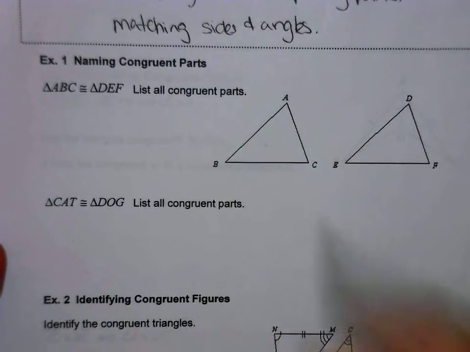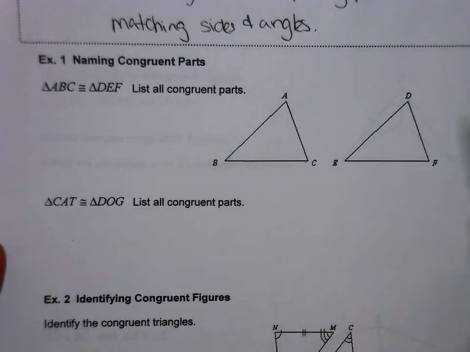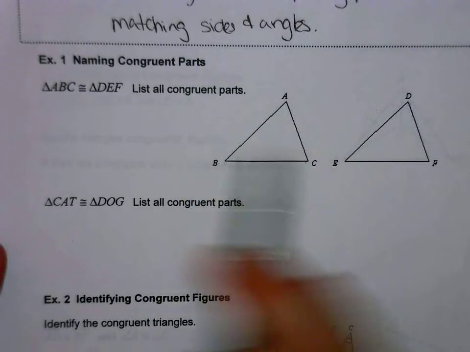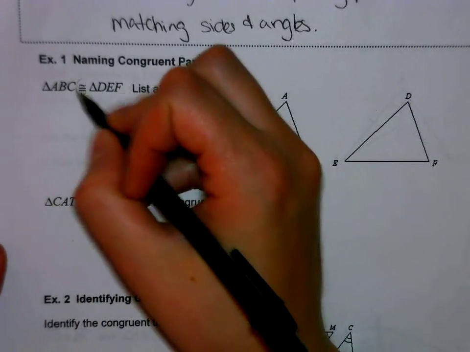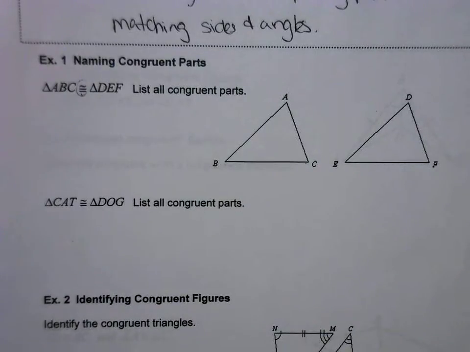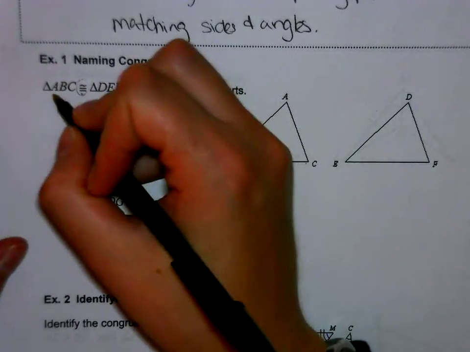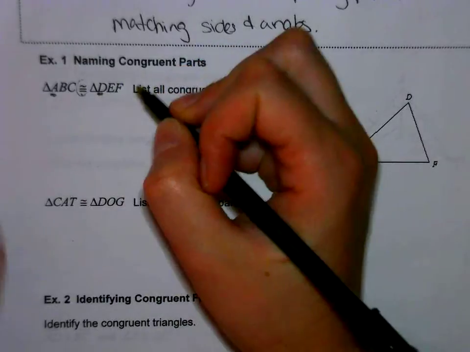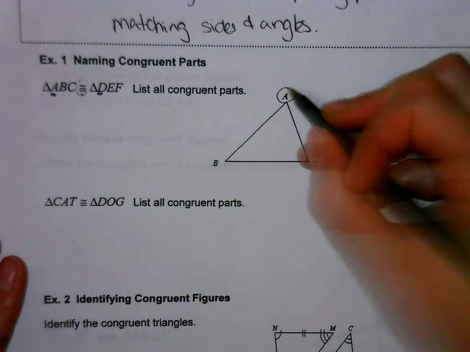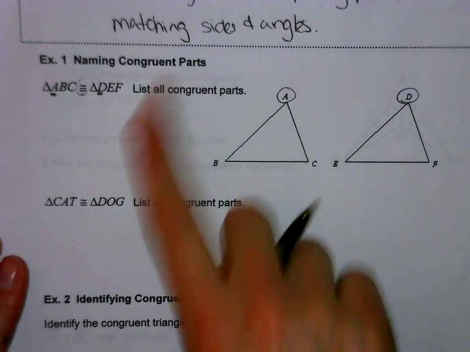If we have triangle ABC and triangle DEF, we know that they're congruent because they're telling us that they are congruent. So if we look, our first letters are A and D. That means that A and D are matching, so they're congruent.